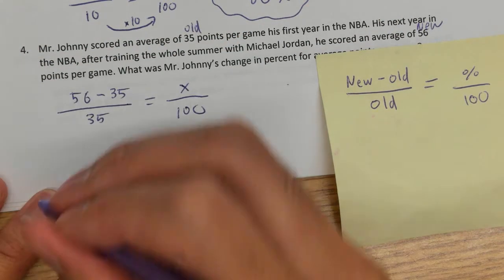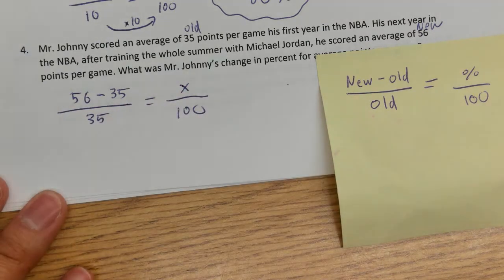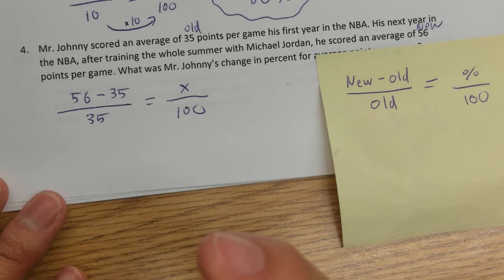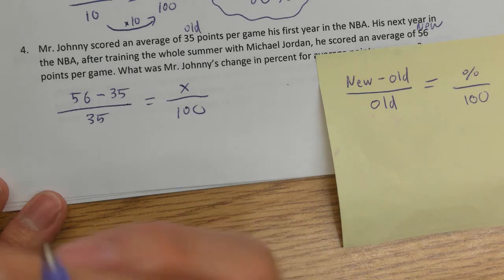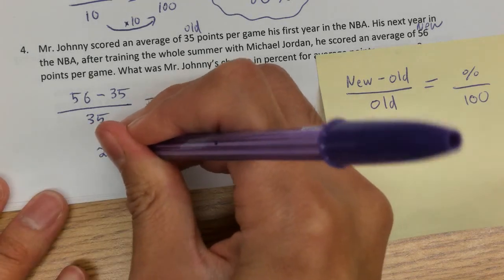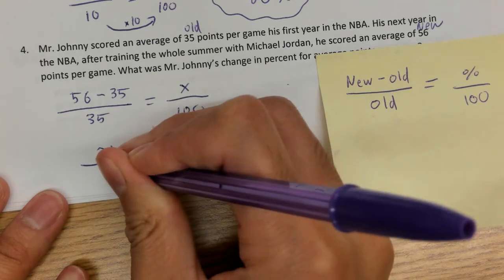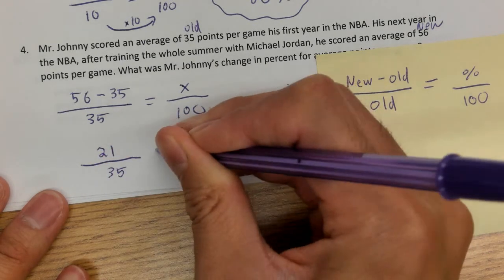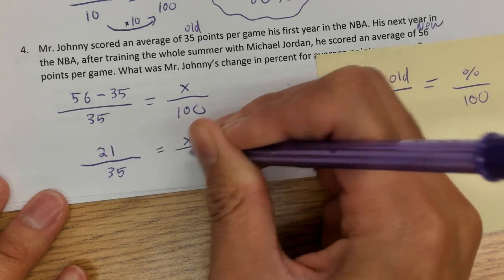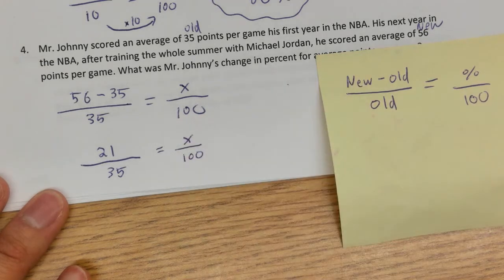Now you do the subtraction. 56 minus 35 is 21 over 35 equals X over 100.